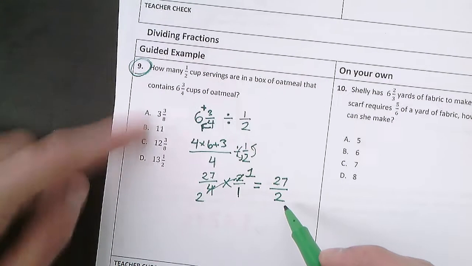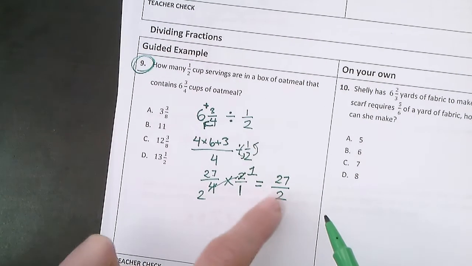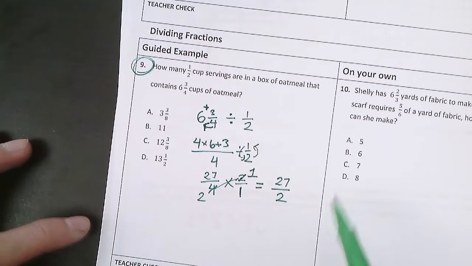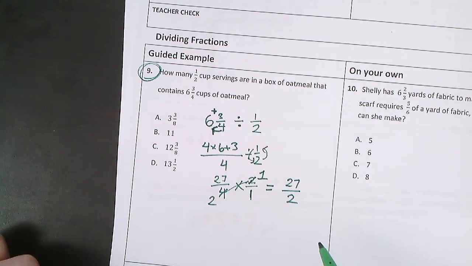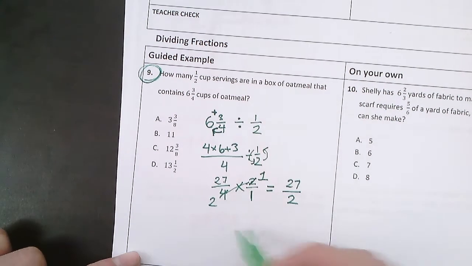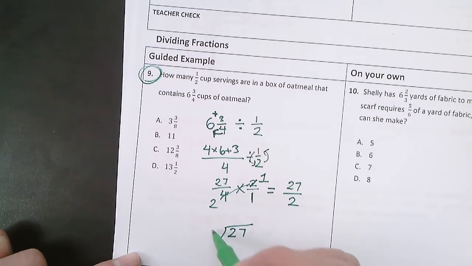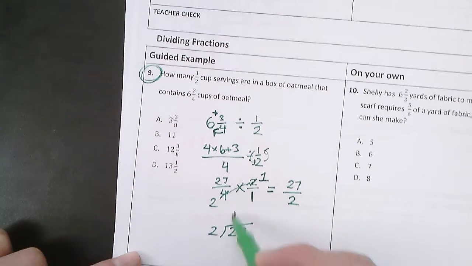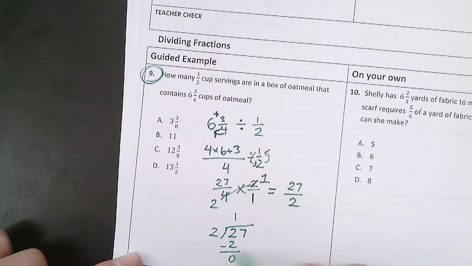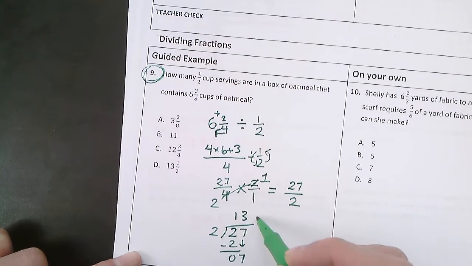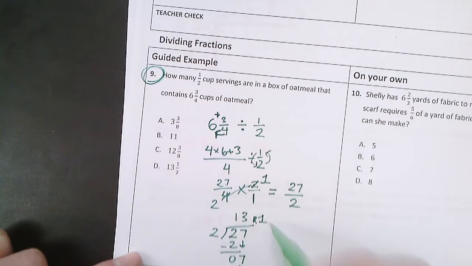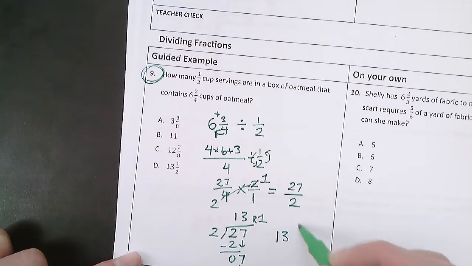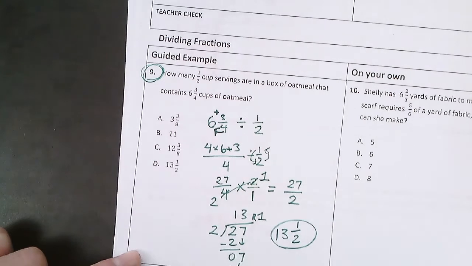But I don't see that option anywhere here, which means I need to turn this improper fraction into a mixed number. I think to myself, how many times can 2 go into 27? Or I can just do the long division here. Let's do that. 2 goes into 2 once. 1 times 2 is 2, bring down the 7. 2 goes into 7 3 times, and I have a minus 6. I have 1 here, so remainder 1, which means it's 13 1/2, which is right here.